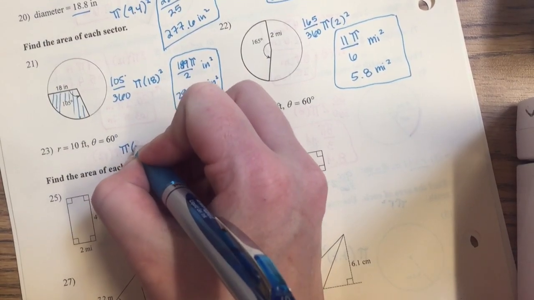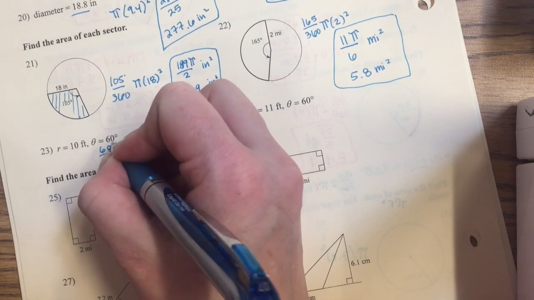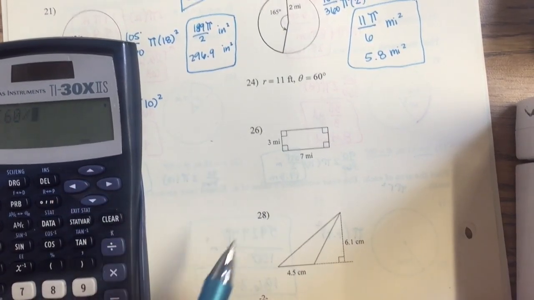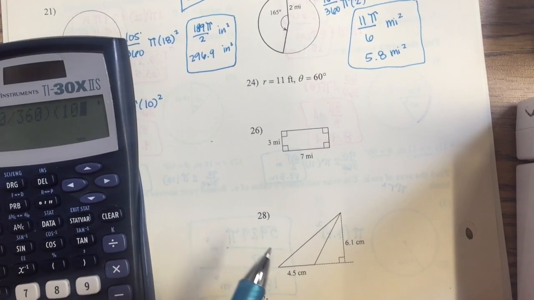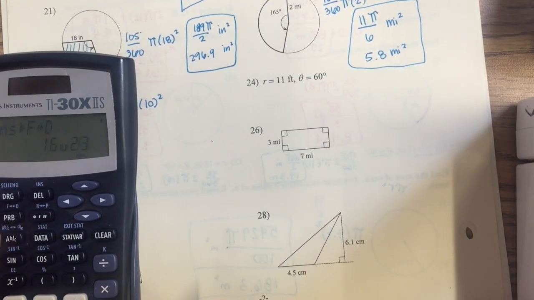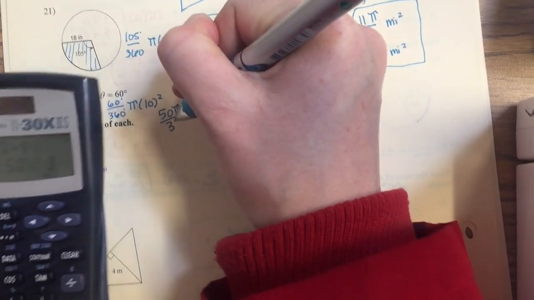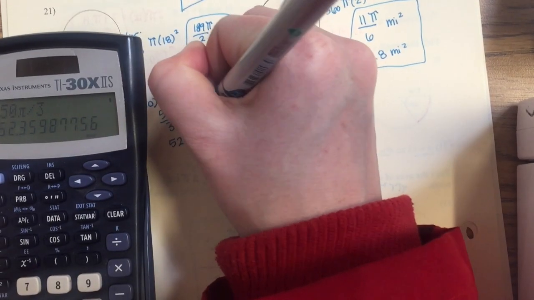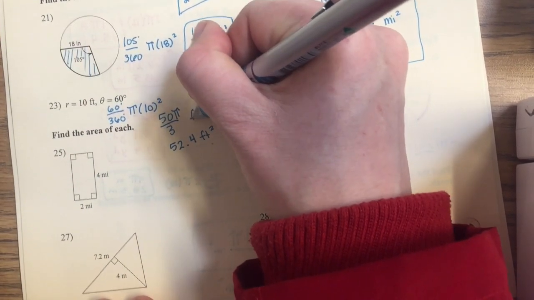I do pi r squared, 60 degrees out of 360. 60 divided by 360 times 10 squared. Second PRB, enter. Second ABC, enter. 50 pi over 3. 50 pi divided by 3 as a decimal is 52.4, and the measurement would be feet squared.